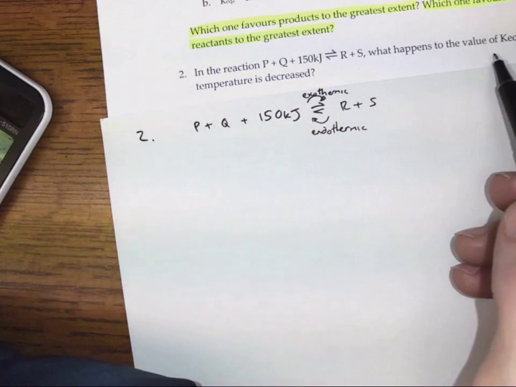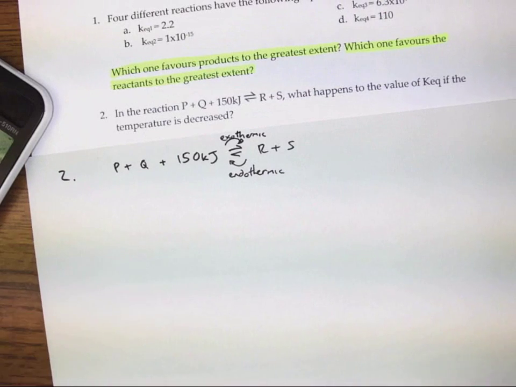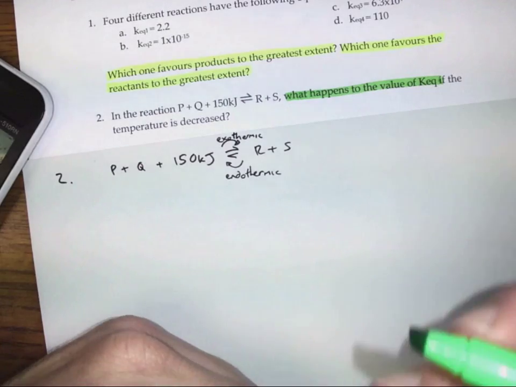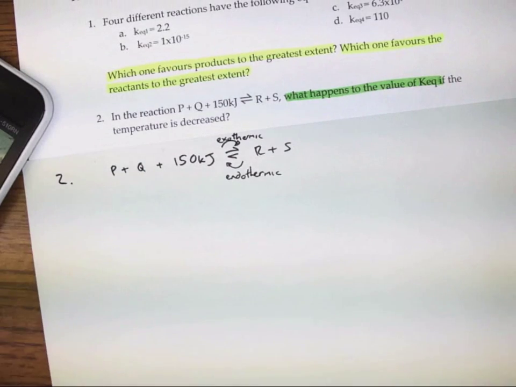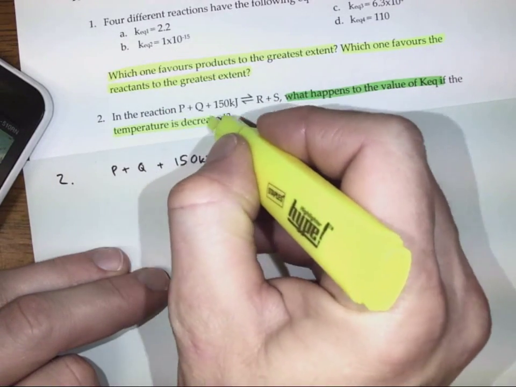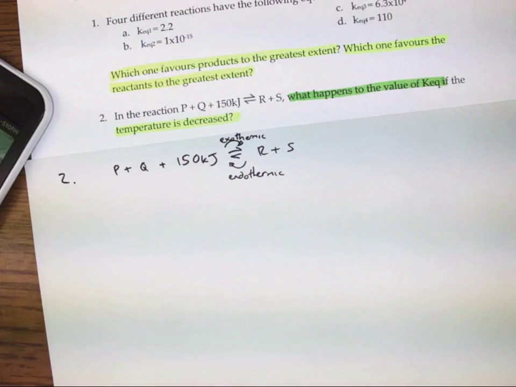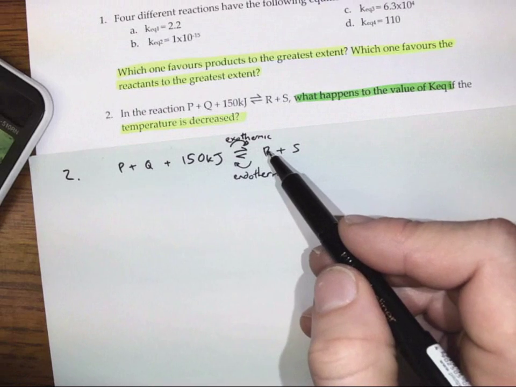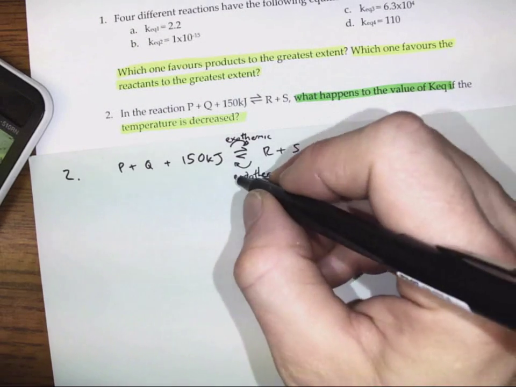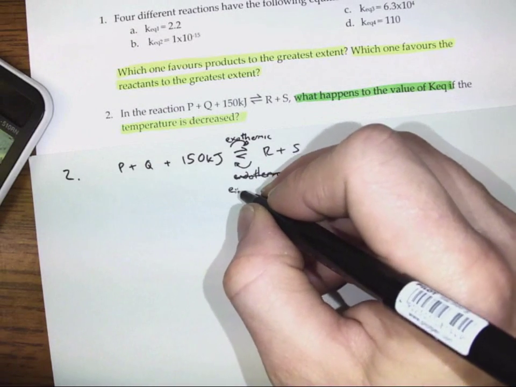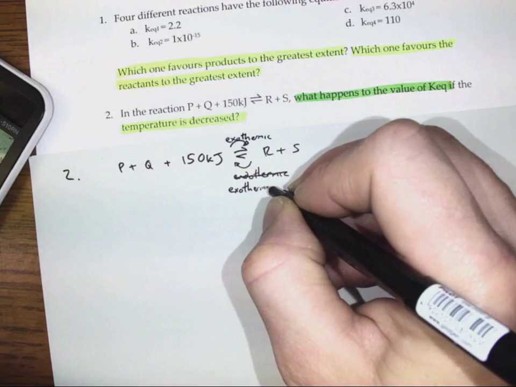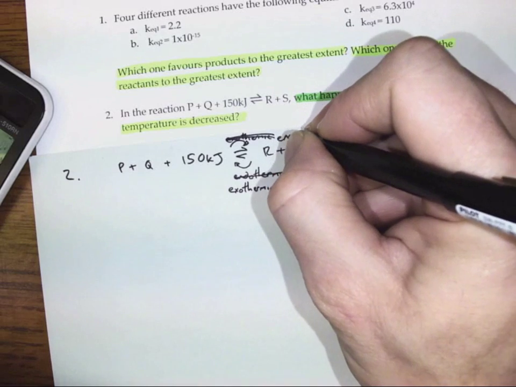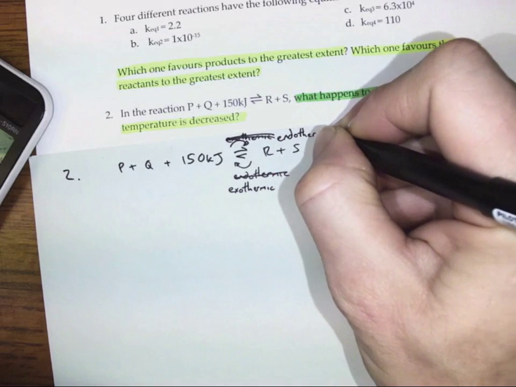Now, so what happens to the value of KEQ? What happens to the value of our equilibrium constant if the temperature is decreased? Okay. So what happens if you decrease the temperature? Well, this is an exothermic reaction. Oh, pardon me, I got that backwards. Okay, it's exothermic going backwards. Sorry, and it's endothermic going forward.